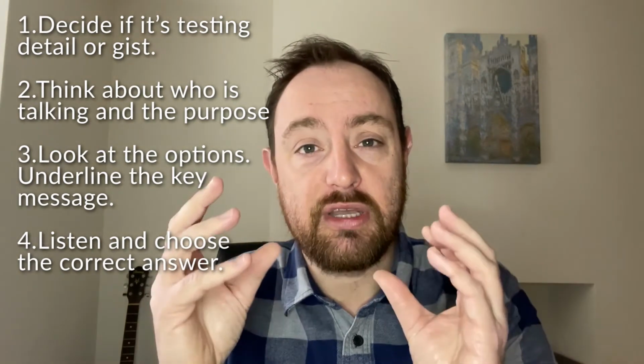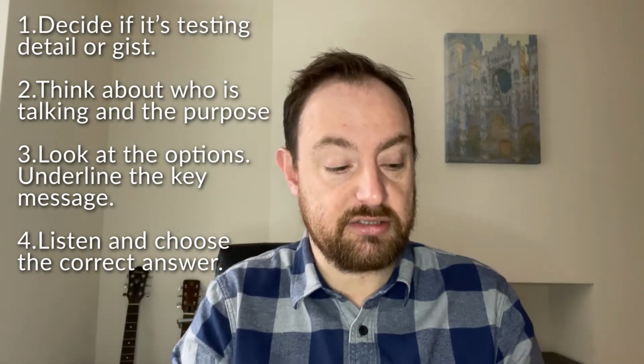Okay, so I'm just going to talk you through the procedure before we practice it with an actual sample test from OET. So the first thing in the procedure is to look at the question and think if it's likely to be testing detail or gist. Okay, that's the first thing we're going to do when we look at the questions. Next, we need to look at the information and think about who is talking and what the purpose is. So who is involved in this conversation, or who's talking in this monologue, it could be as well, and what's the purpose of this, what's the point of it. That's really going to help us if we can decide that before we actually start listening.